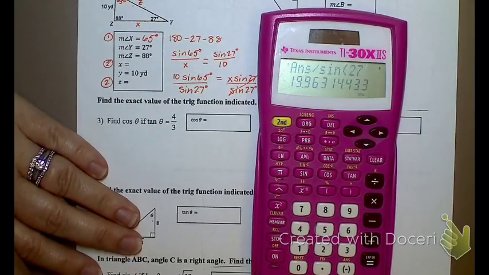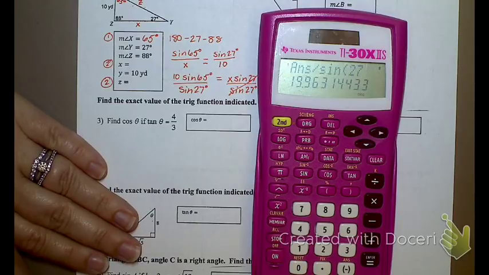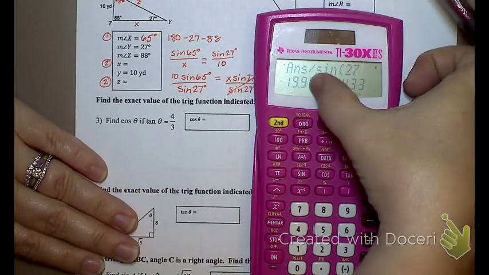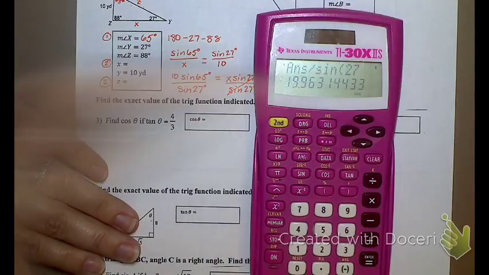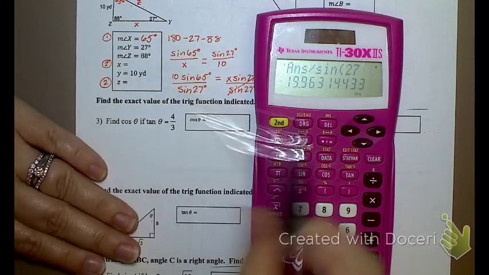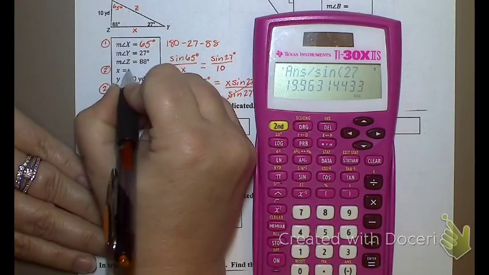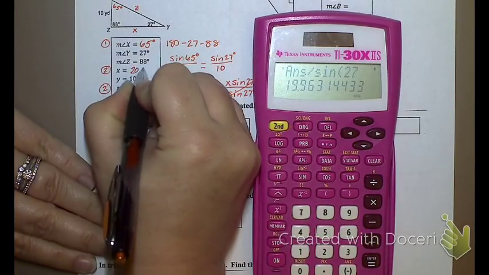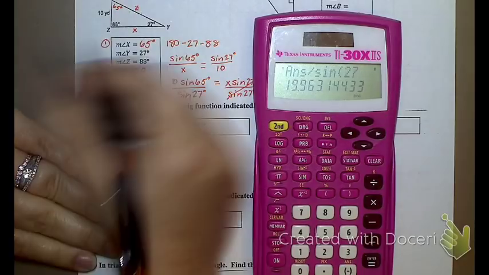What is 19.96 round to? 20.0. Some people put 19.9. That's a problem because that 6 means that 9 can't stay a 9. It's got to move up. And if that 9's got to move up to a 10, that means that's got to move up. So I really have 20.0 what? Yards.